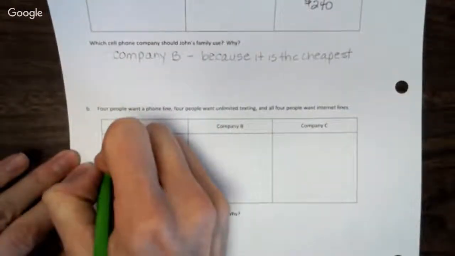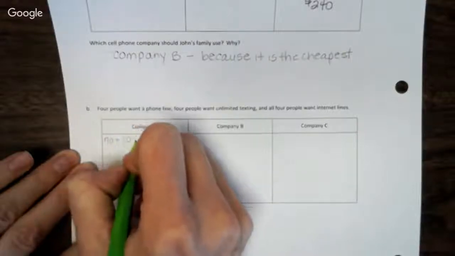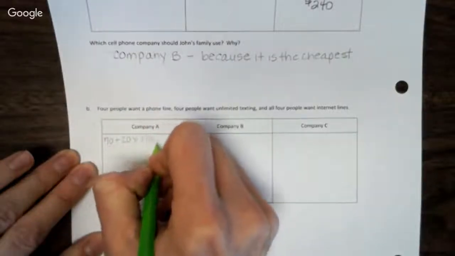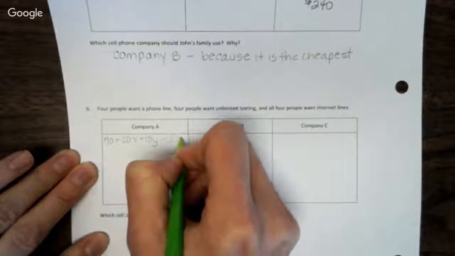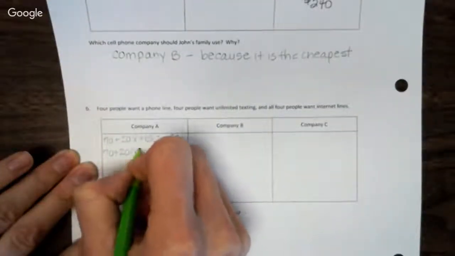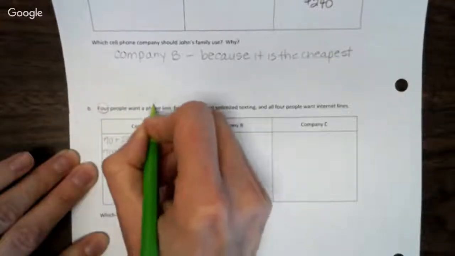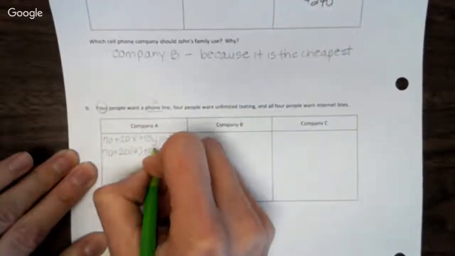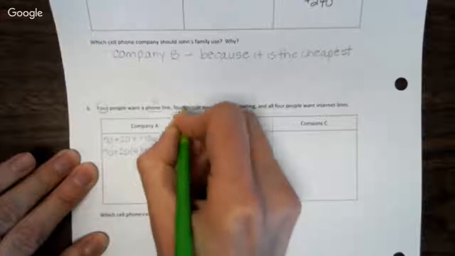All right, so company A was 70 plus 20x plus 15y plus 15z. So 70 plus 20 times 4. 4 people want a phone line. Plus 15 times 4. 4 people want unlimited texting.